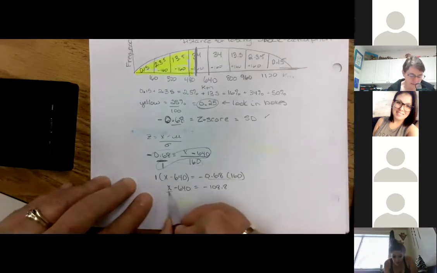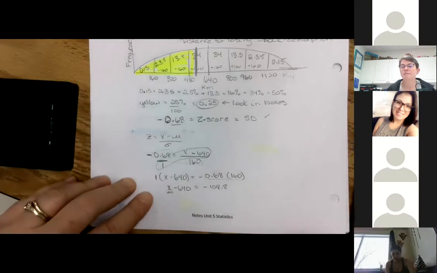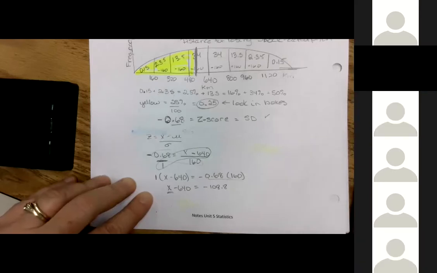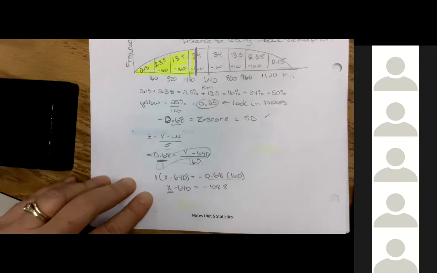Ayla, how am I going to get the x all by itself? What should I do next? Ayla, are you there? Michelle, what should I do next? Subtract. Well, I'm subtracting already. Oh, divide. Nope. Keep going. Somebody help her. I was writing down the question. Oh, okay. Sorry. You do the inverse of 640 on both sides.